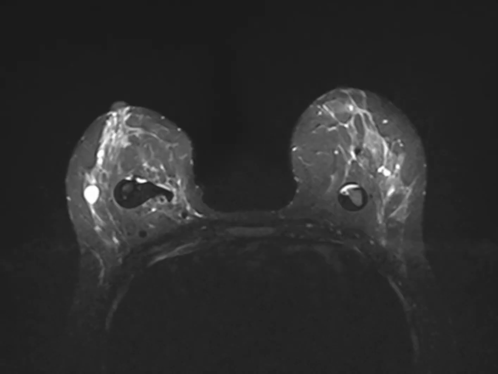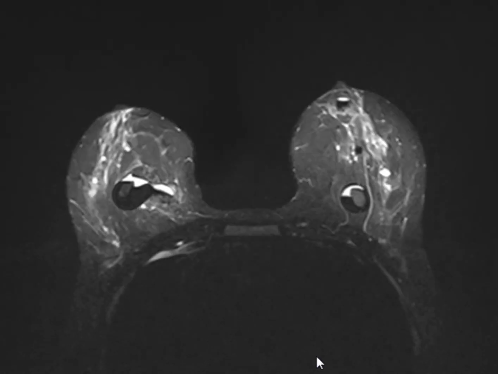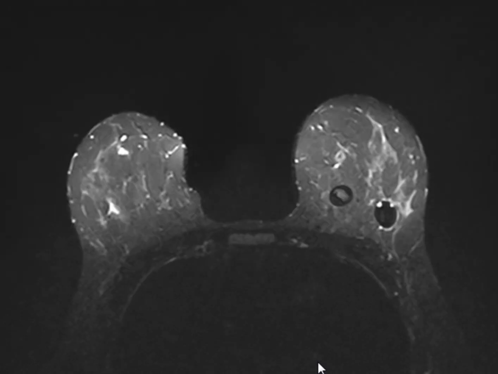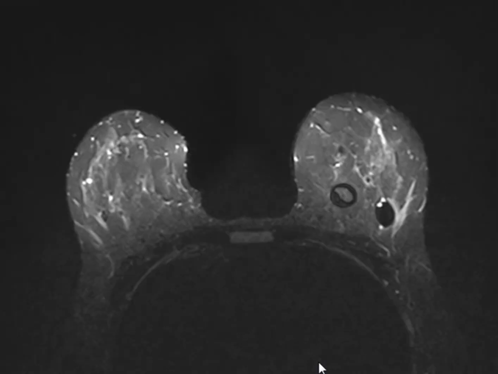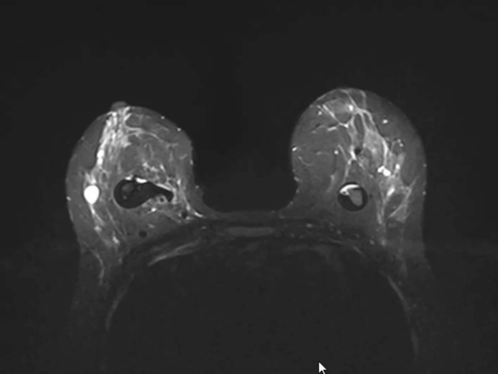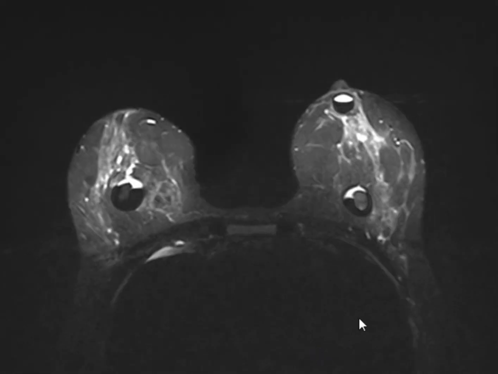So this was her MRI of the breast, axial section, T2, good T2 fat saturated. Bilateral hypointense area with hyperintense.